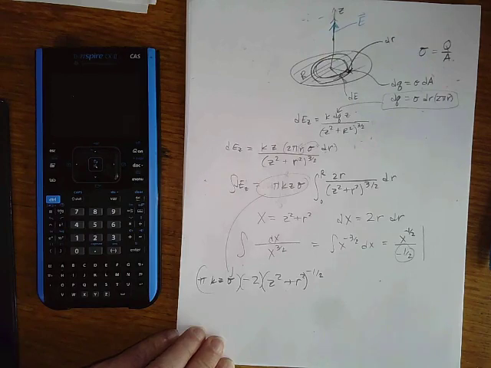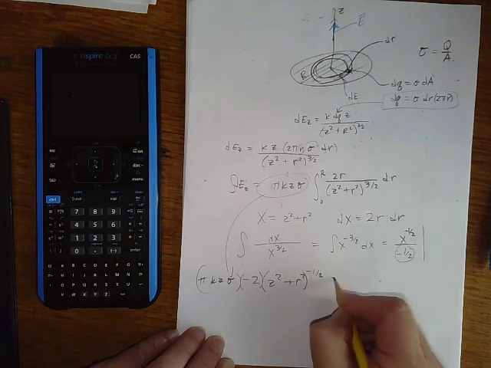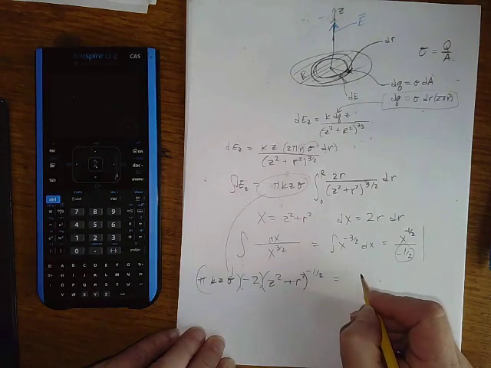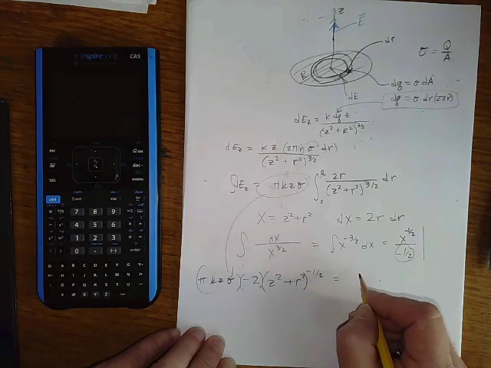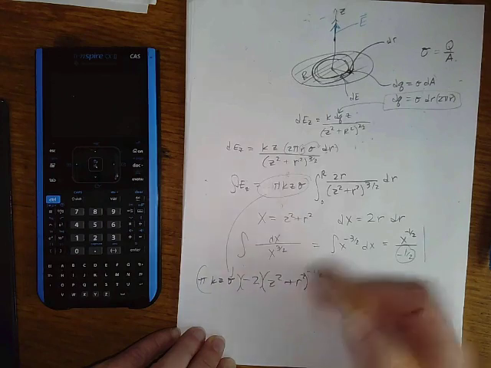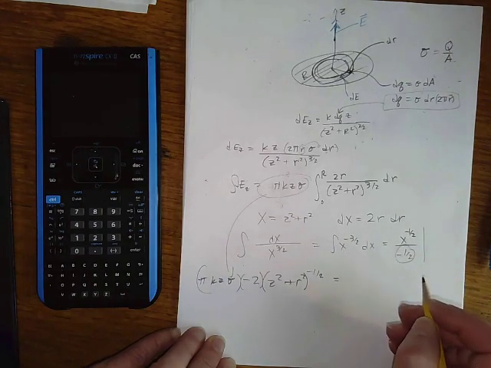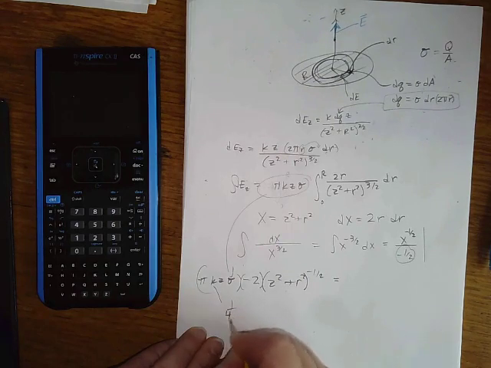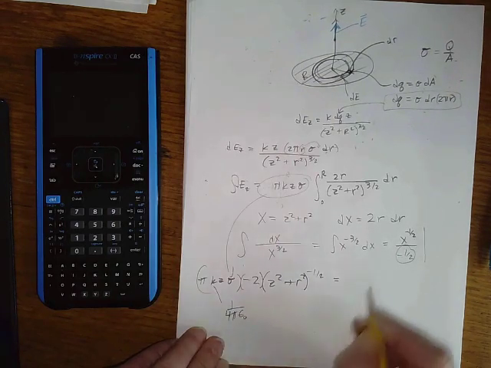Okay. And just time-wise, I'll let you go ahead and put in the details. Hopefully you can get it all to come out to be, oh shoot, we also, in the notes, use k is 1 over 4 pi epsilon naught to get the format that we have.